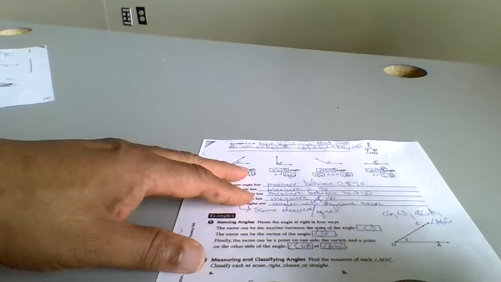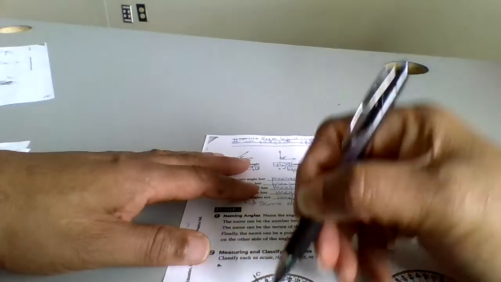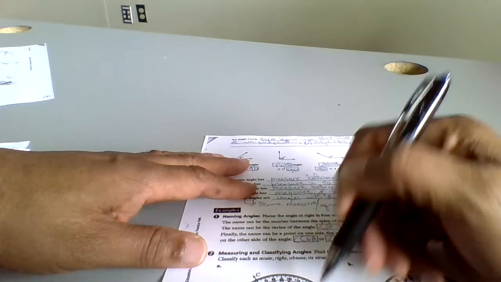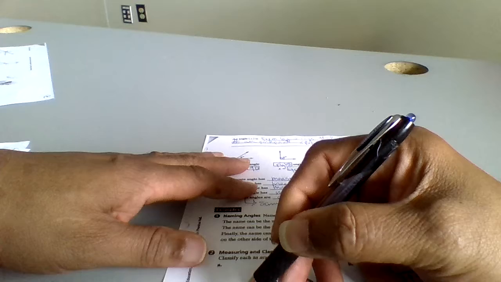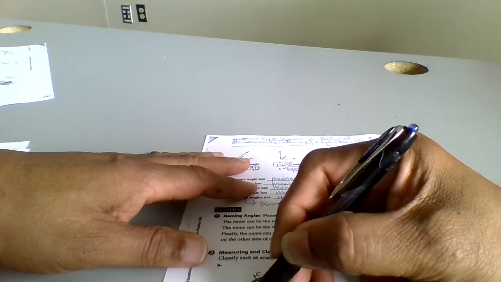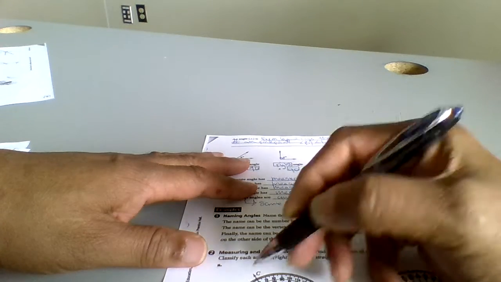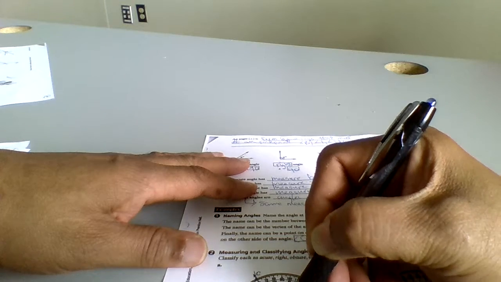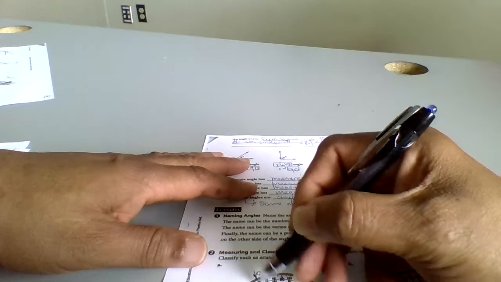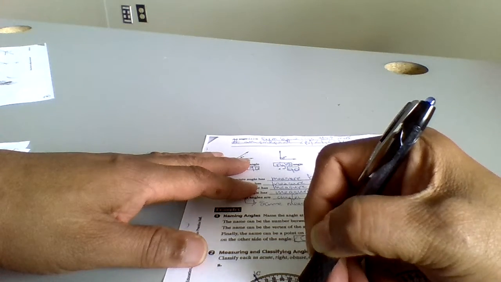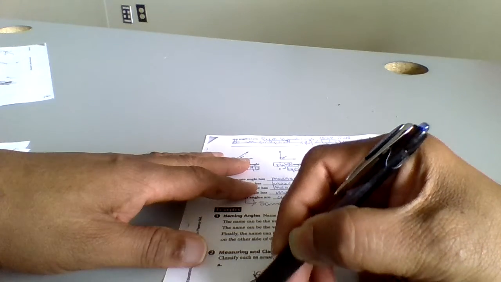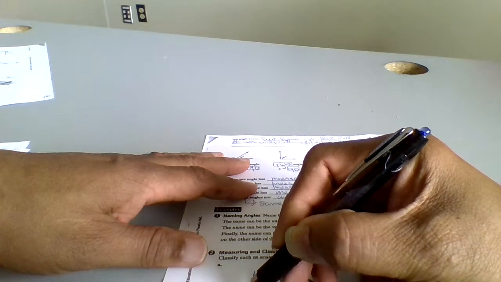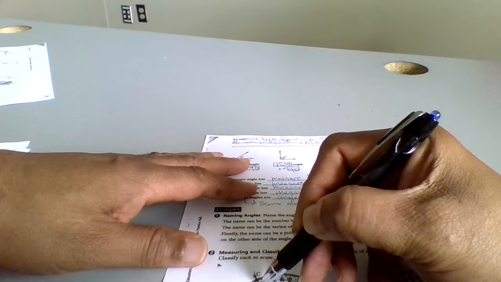Measuring and classifying angles, okay. If you're trying to use a protractor, the vertex of the angle is always at the 0 point. If the line was coming here, you would read this 0 over here, and you would read these numbers on the outside.